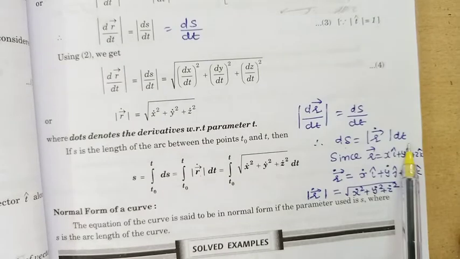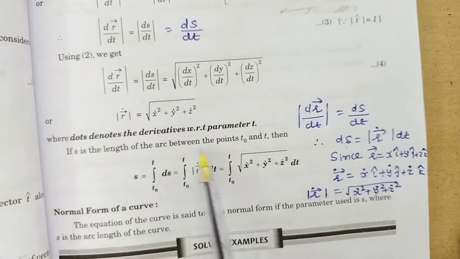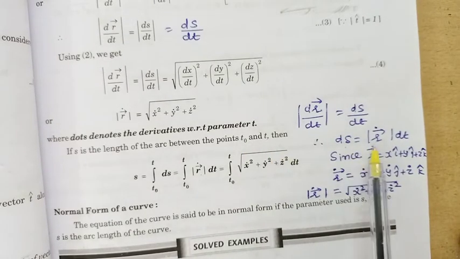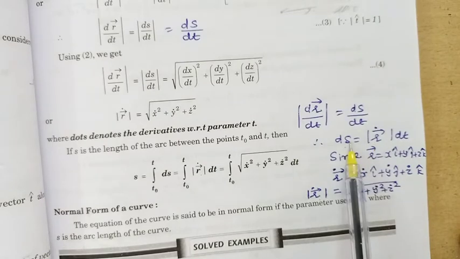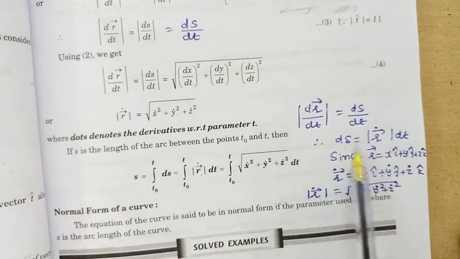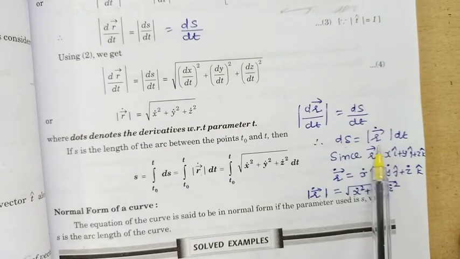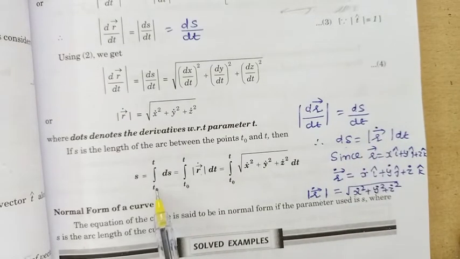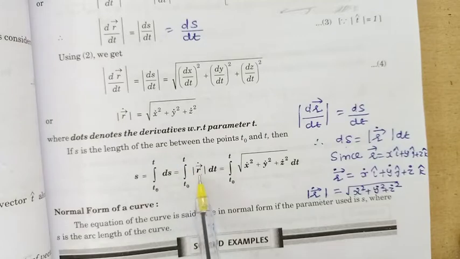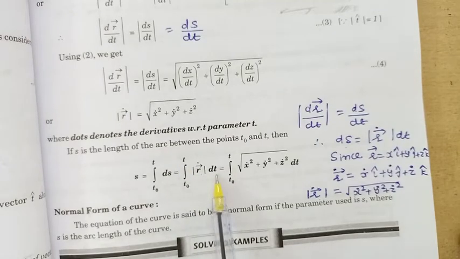If we are to find the arc length between the points t naught and t, then it can be obtained by integrating both sides between the limits t naught to t. This gives us the integral from t naught to t of ds is equal to the integral from t naught to t of the magnitude of r dot dt.